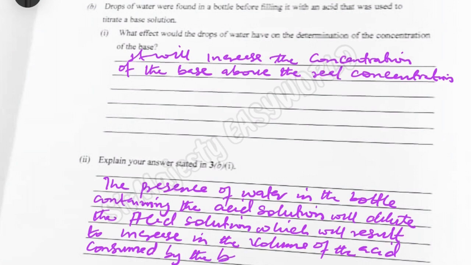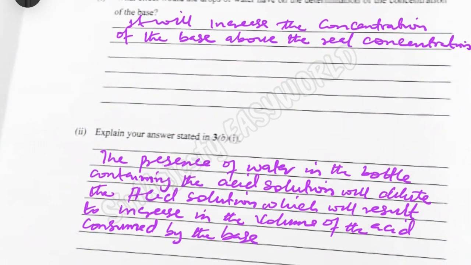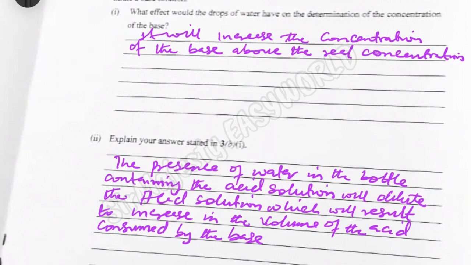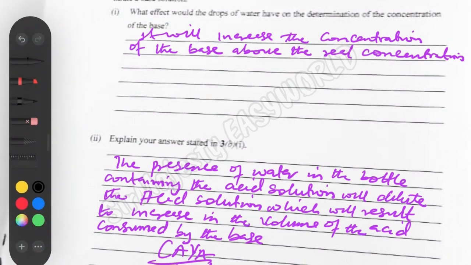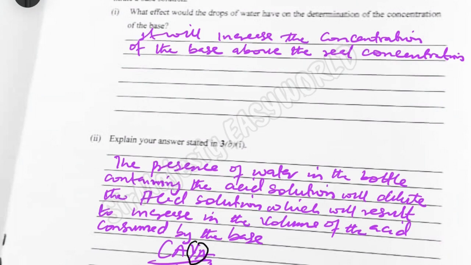by the base. Because if the strength of the base is increased, definitely it should consume more of the acid. Invariably, if you decrease the concentration of the acid, more of the volume of the acid will be used, such that we have CAVA over CBVB. In this case, diluting the acid more will give this particular VA, and if you increase it, you're automatically given chance to increase the total answer.